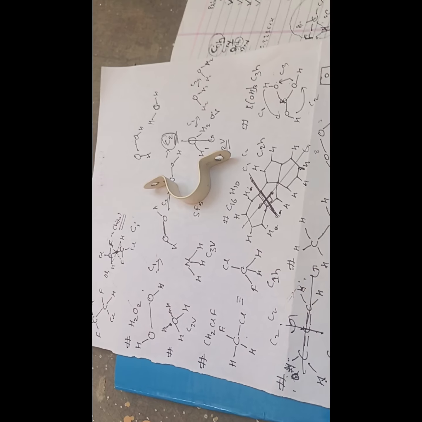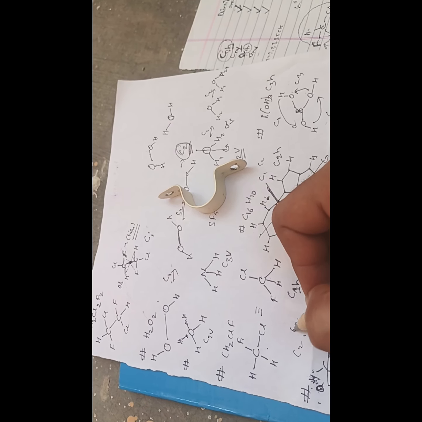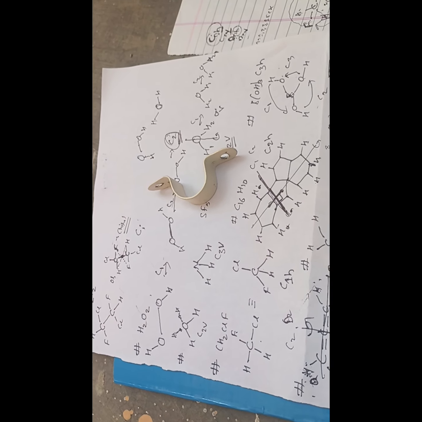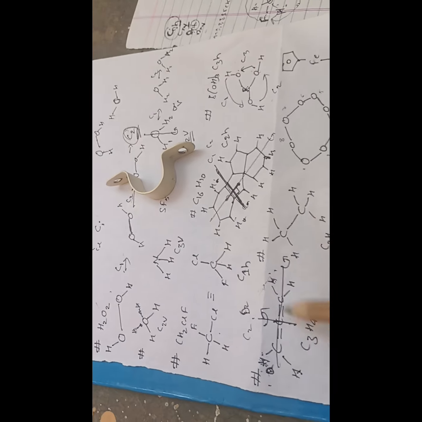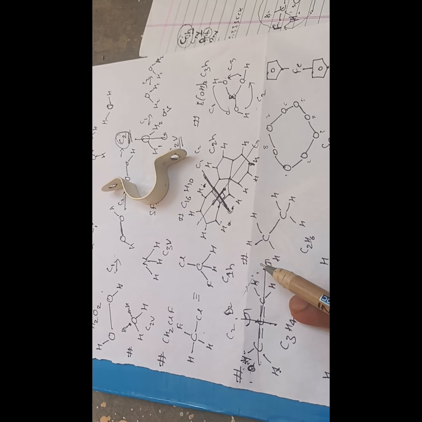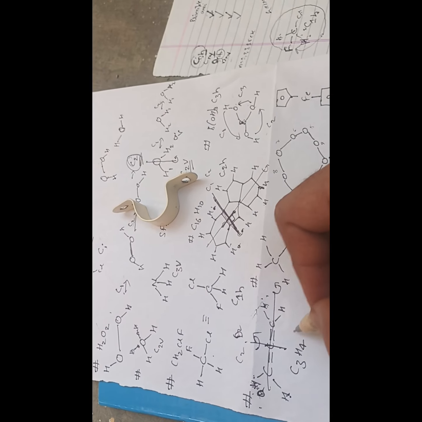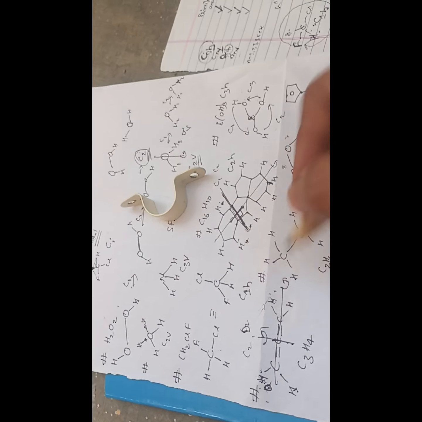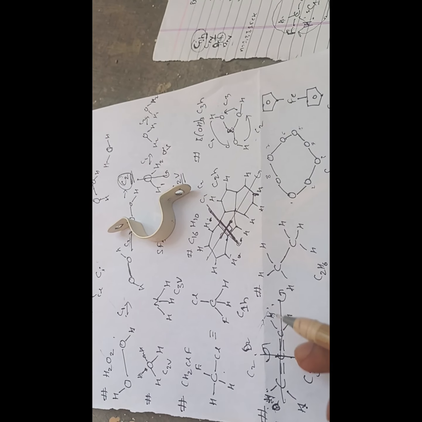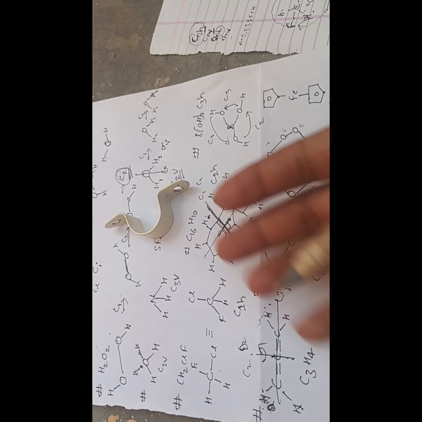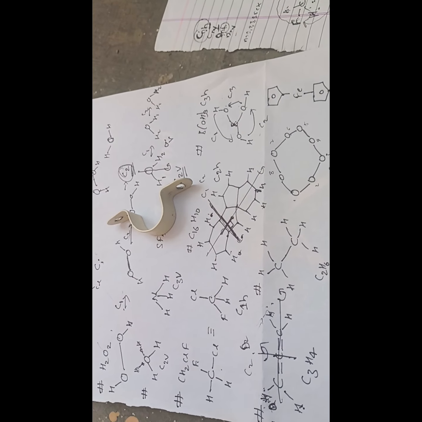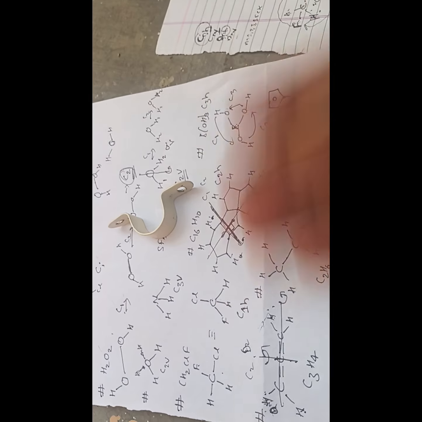But this time we will not name this C2, we will name this D. So overall this is called the subsidiary axis. Okay, so there will be the presence of a subsidiary axis, and there is also the presence of a vertical plane.